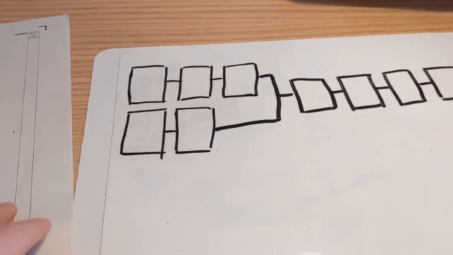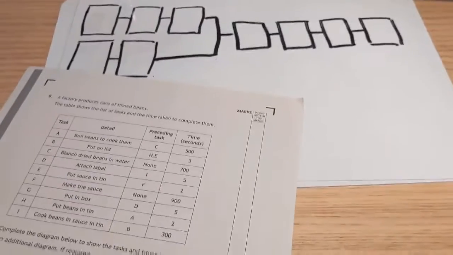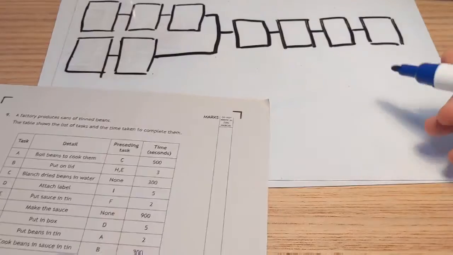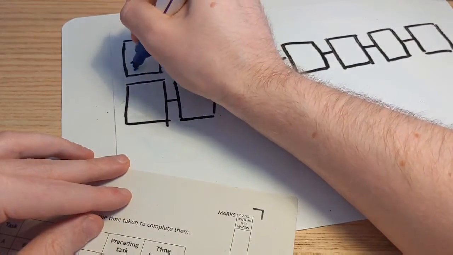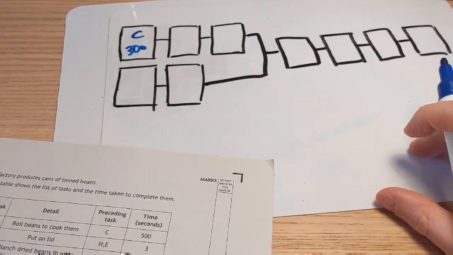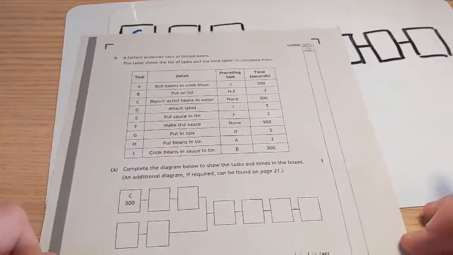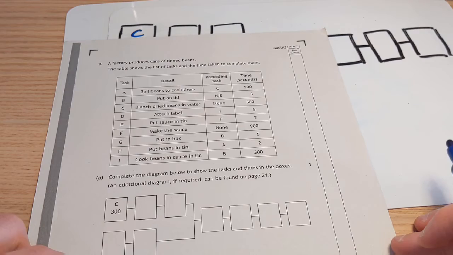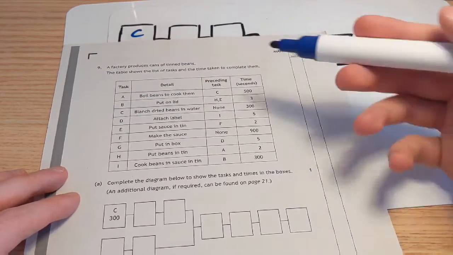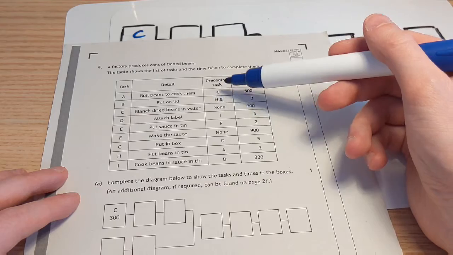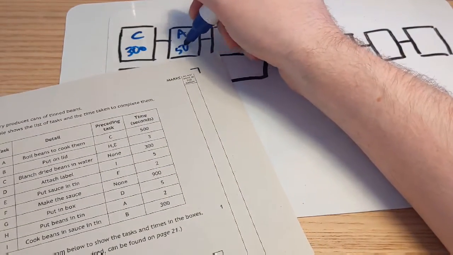So here's my table, and I'm going to have a look at my tasks. It says first that I've got C here, so I should really fill in C onto my table. So there's C, and it says 300. And what I notice from looking at my precedence table is that the task A has got a preceding task of C. So the thing that comes after C must be A. So A has to go there, and it's 500 seconds.